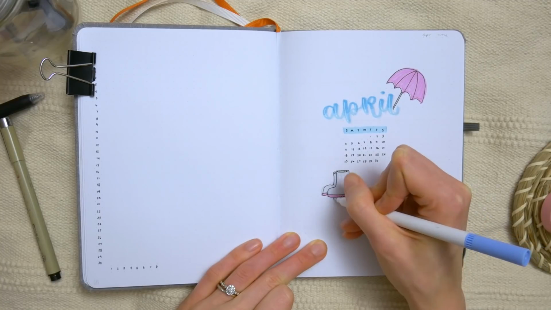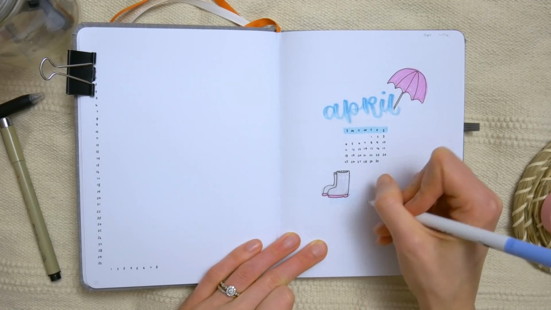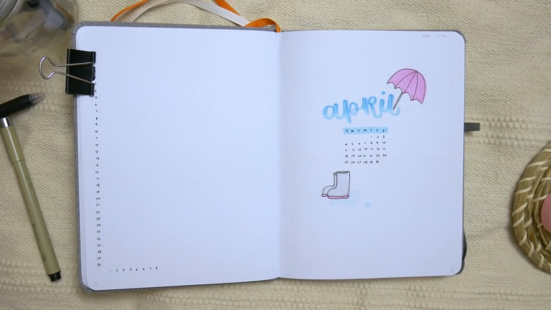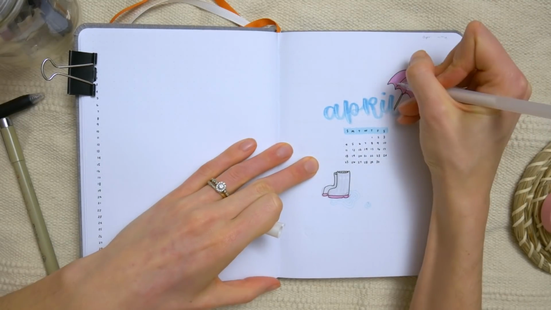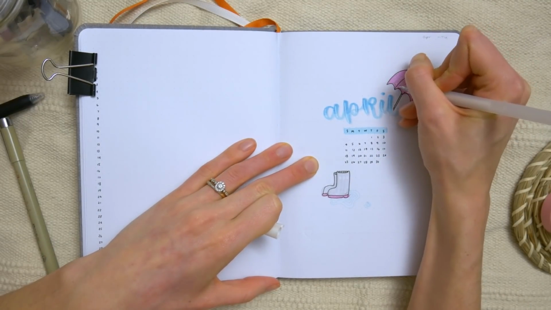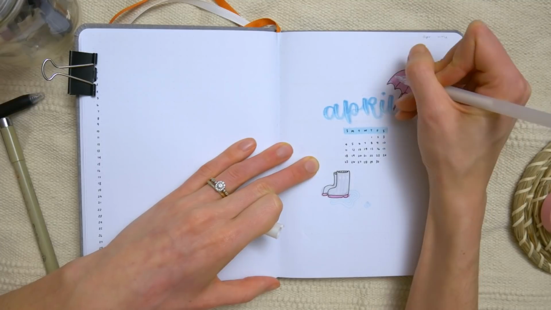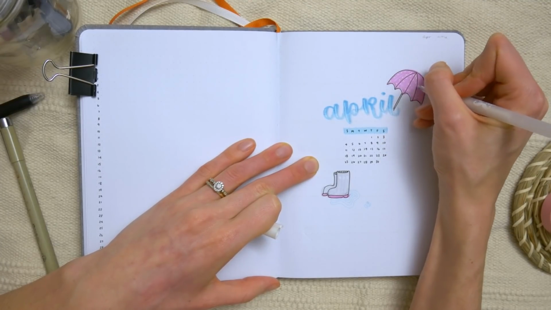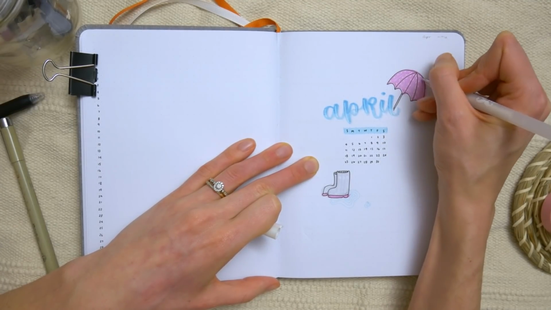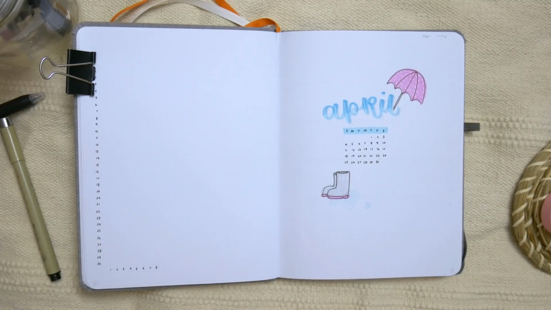Now under the boots, I decided to use the really fine tip of my Shuttle Art dual tip brush marker to make a little blue puddle. You can hardly see it on camera, but trust me, it is much more obvious when you're actually looking at the journal in person. I also used my white gel pen to add a bit of extra decor to the umbrella, the boots, and the lettering.